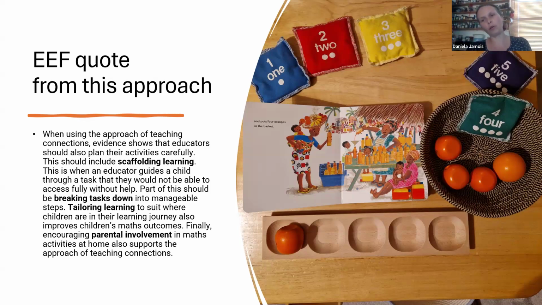How many have you got left? This might not be appropriate for your youngest children. Your pre-verbal child might give you lots of information about what they're able to do by the way they manipulate. But remember to step back, give them time.